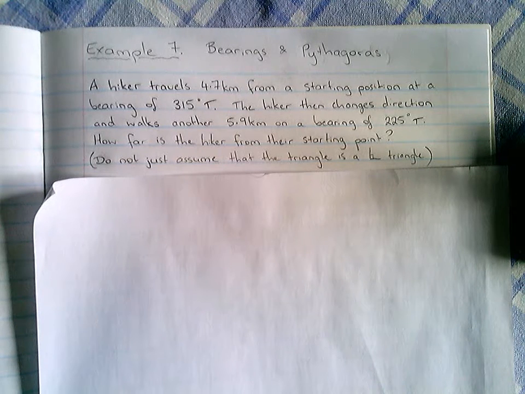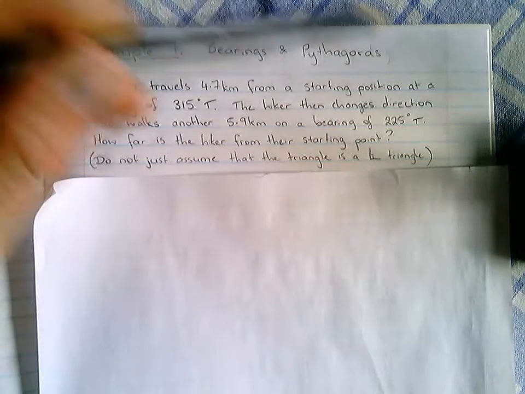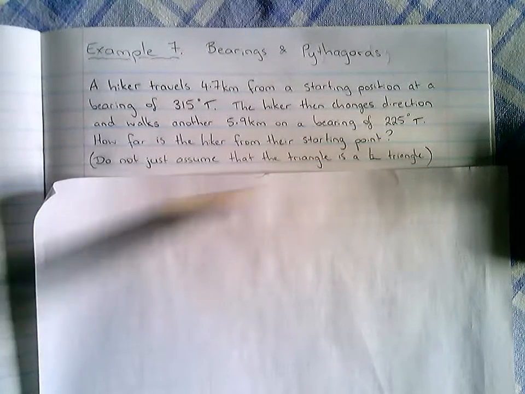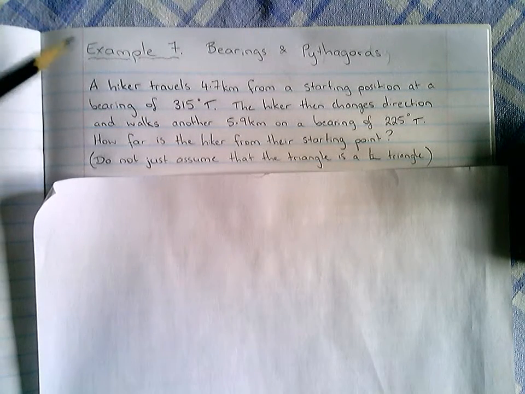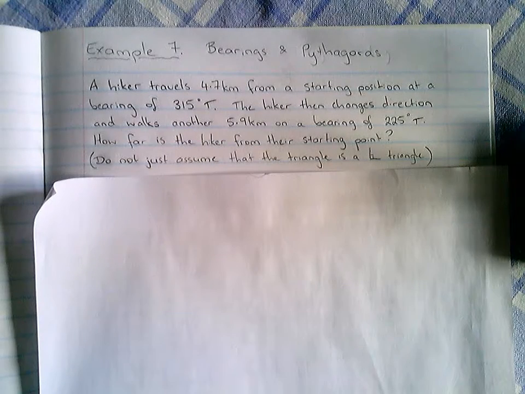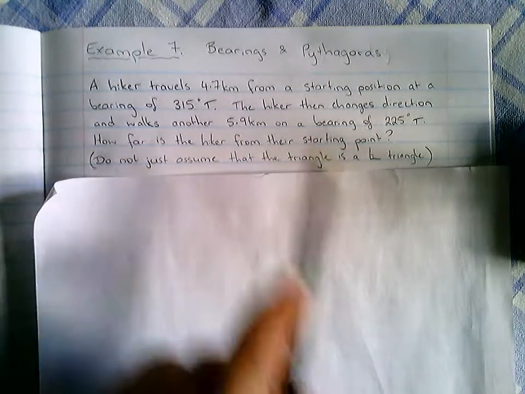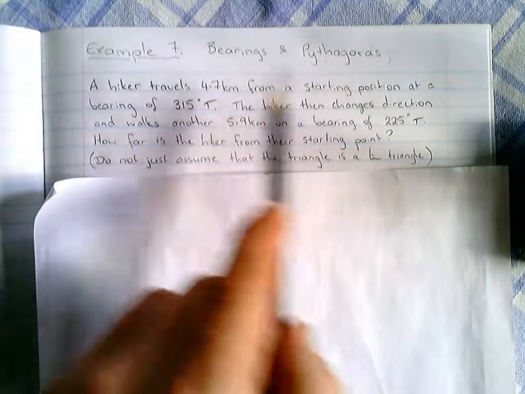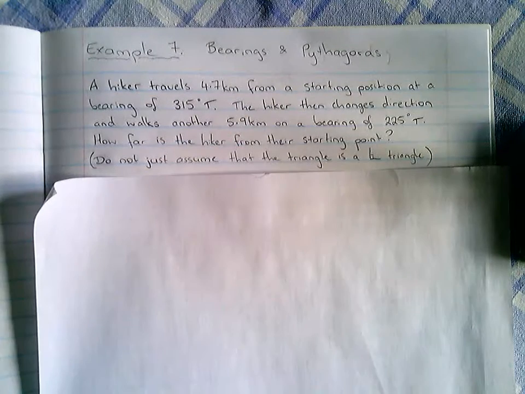In this video, we are going to be utilising bearings in conjunction with Pythagoras to solve this particular question, which I've labelled as example 7. It's a similar question to example 5 and example 6, where likewise we're using bearings in conjunction with Pythagoras to solve. Now this one's a little bit more challenging, but once again it's still using the same tools that we have used in previous examples.